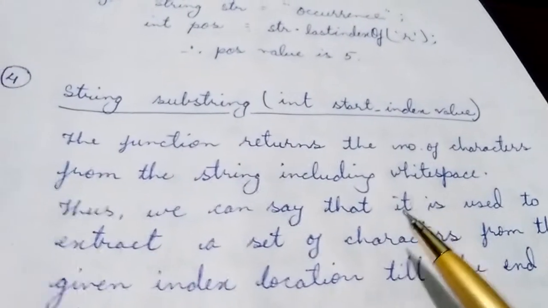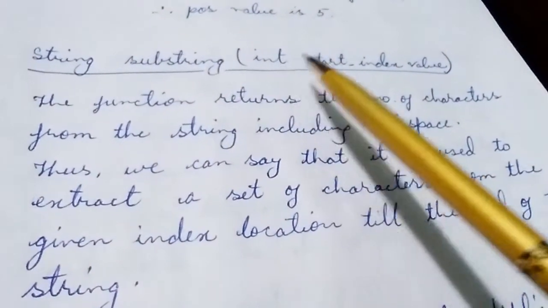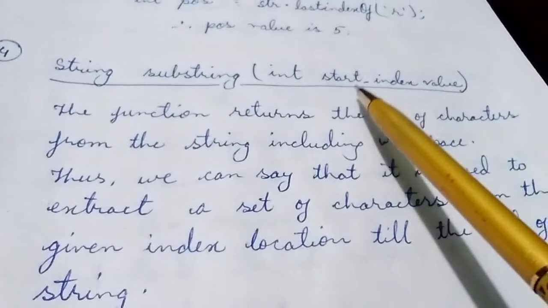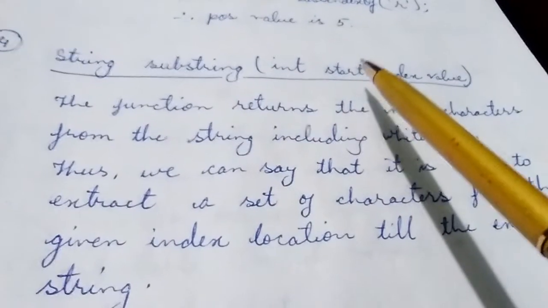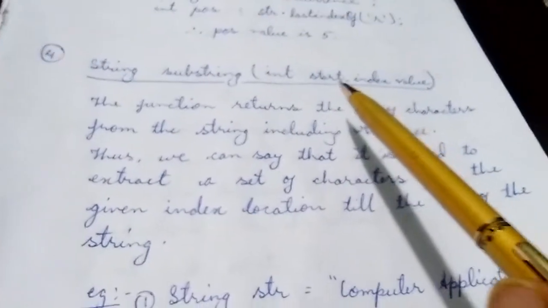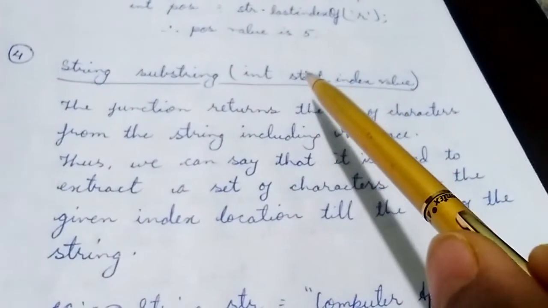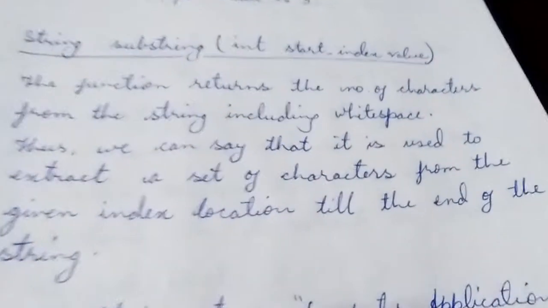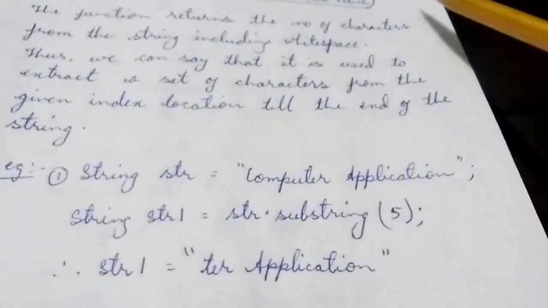So we see that if we use substring int startIndex, this is the parameter we have to pass here, from which location you want to extract the characters. If you pass any index location, then substring will extract from that index location till the end of the string, including the white spaces also. Let us see the example.